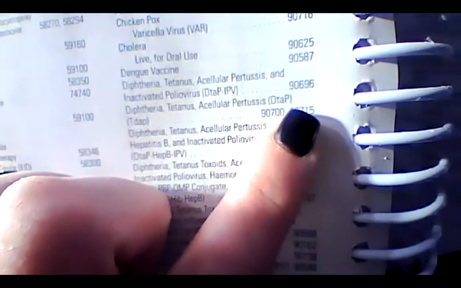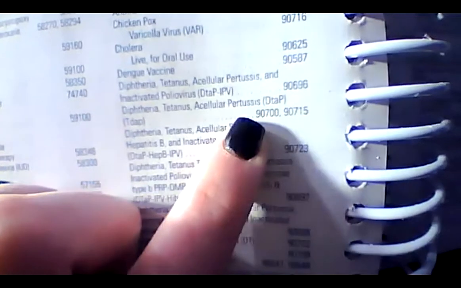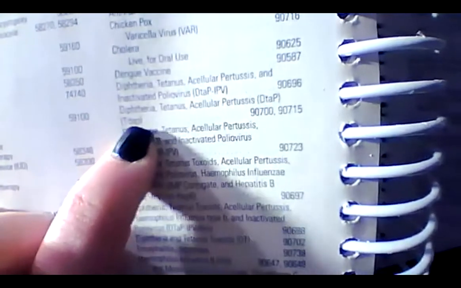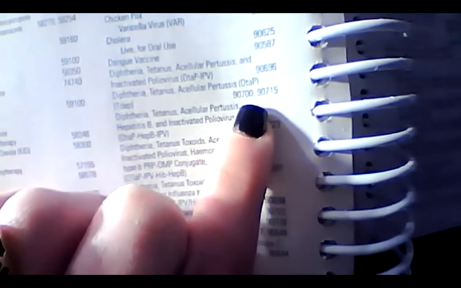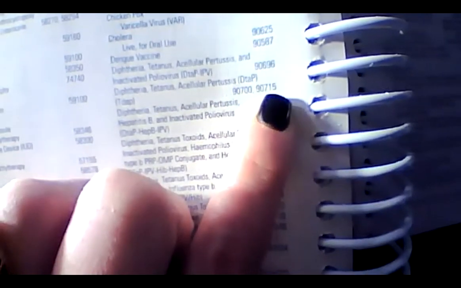And it's very easy to pick that one up accidentally. But if you see below here, the diphtheria, tetanus, acellular pertussis, referred to as DTaP or Tdap, has a code range of 90700 to 90715.